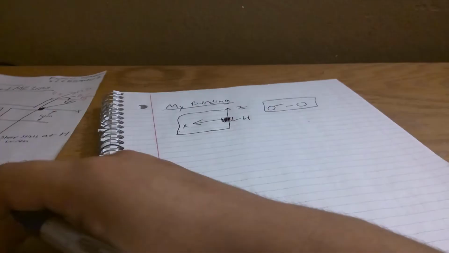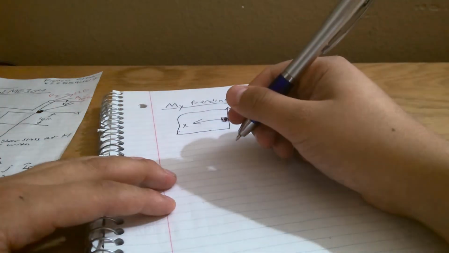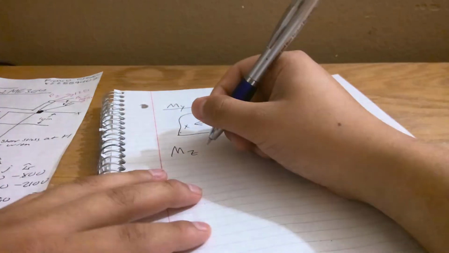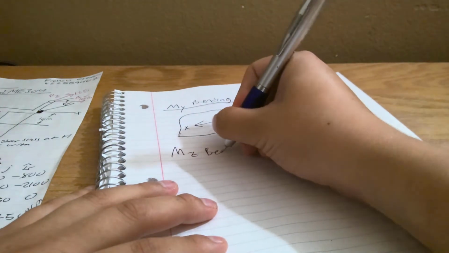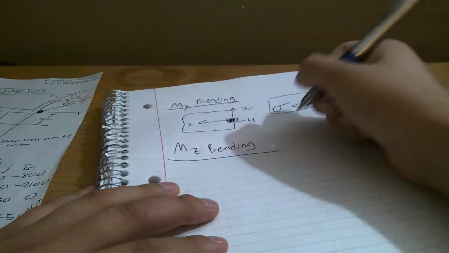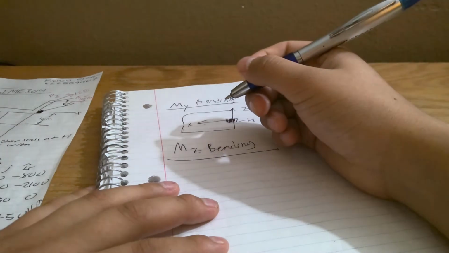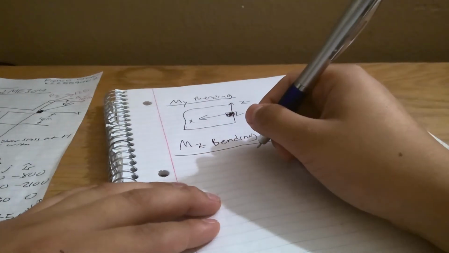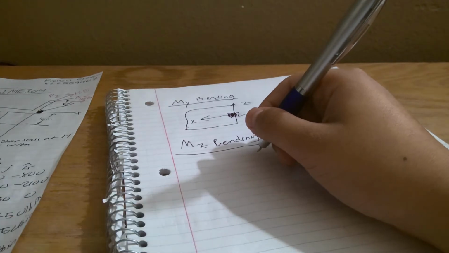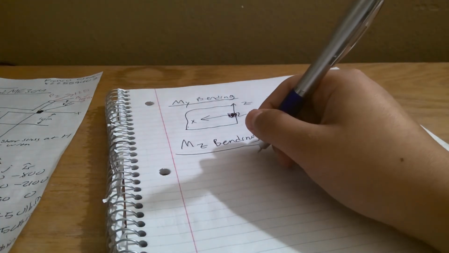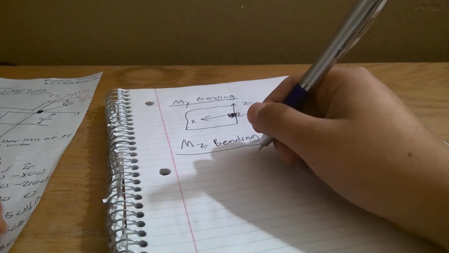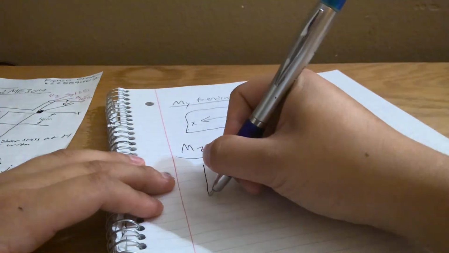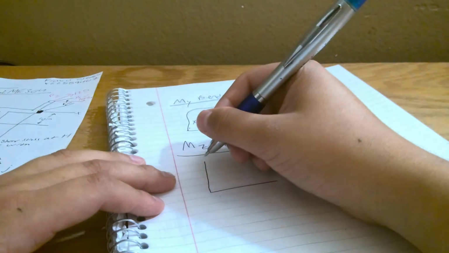We need to find Mz, and this should also be bending. Let's see. We are going to want to draw it from the XZ axis.